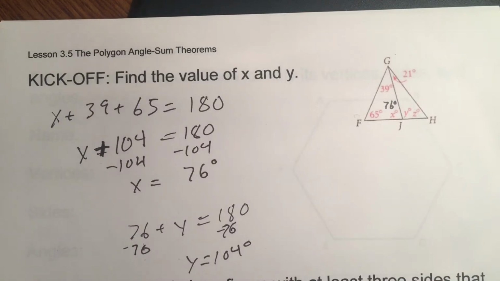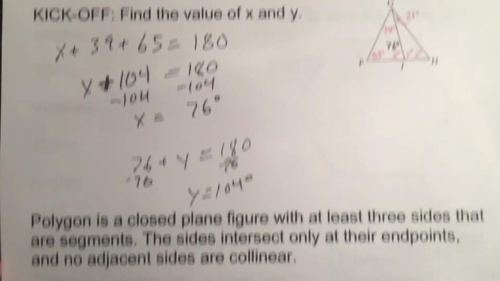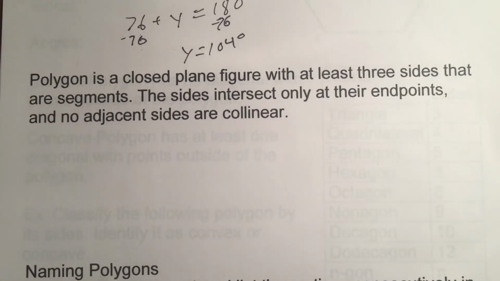So, triangle angle sum theorem from last time, we knew the 3 angles add to be 180. Well, now we're going to get into other polygons. First off, a polygon is a closed plane figure with at least 3 sides that are segments. So a triangle counts as a polygon. Just think of many-sided: poly, many, gon, side. So many-sided figure. Now, we can't have 2 sides, because if we have 2 sides, either it's going to be open or they're going to be the same line. So we need at least 3 sides, and they intersect only at their endpoints and have no sides that are collinear. So no sides that are on the same line.